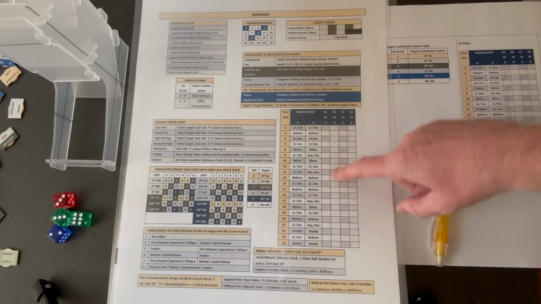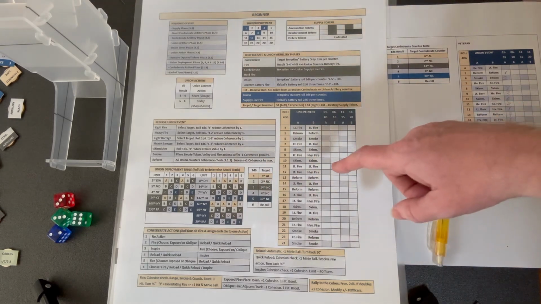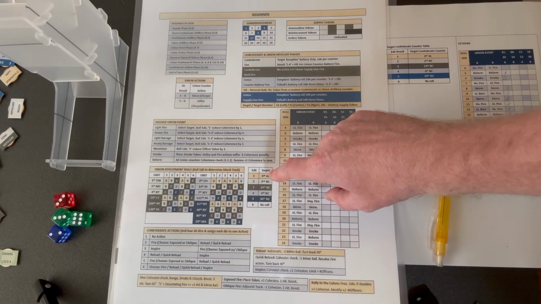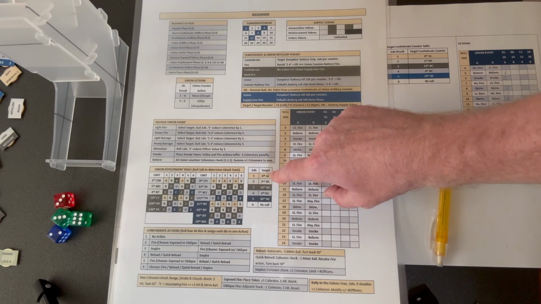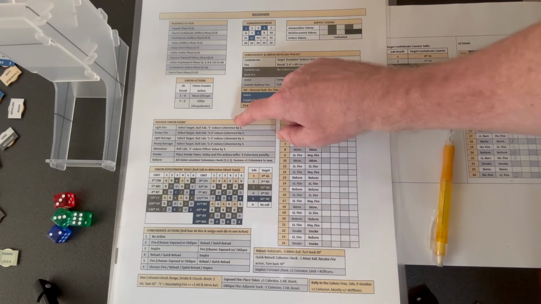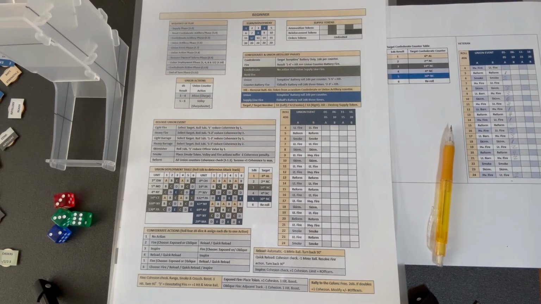This is the Union event table. It utilizes this part here, where for some of the events you have to determine a target Confederate counter. So if you roll 1d6 and get a 1, you're going to target the 6th Alabama. And here you have a summation of the various Union events.